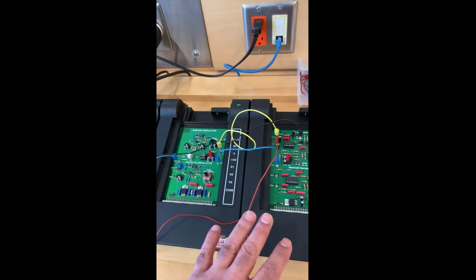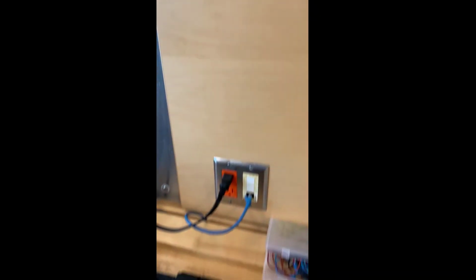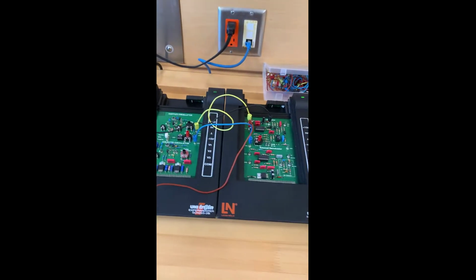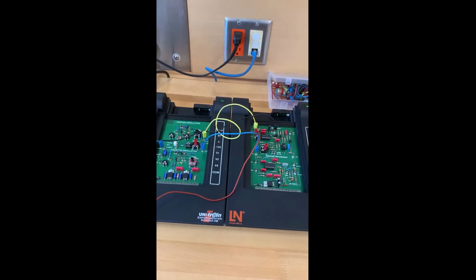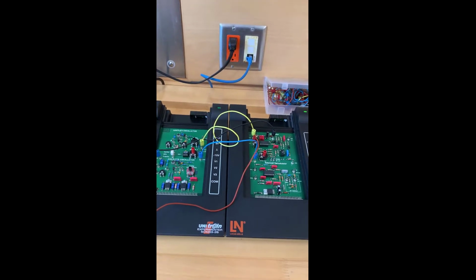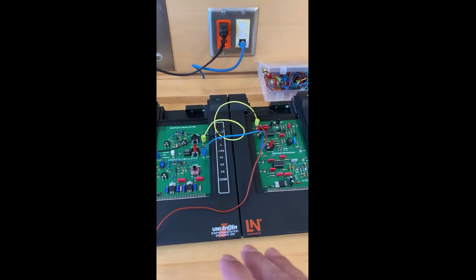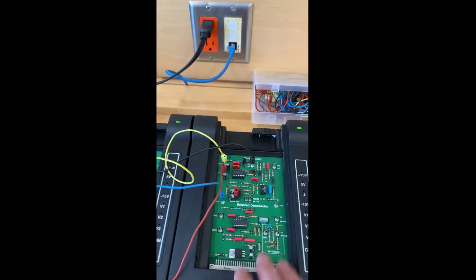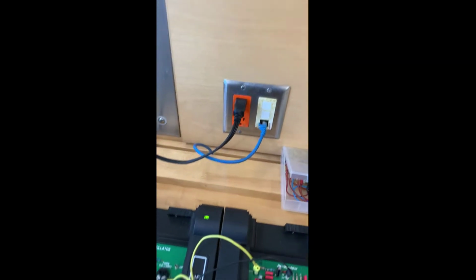So where do we get these boards from? Every lab has a suitcase, every experiment. So for example, this suitcase is for AM, FM modulation. So you open it up, and then I'm going to show you how the software is showing you which boards you need to insert inside the experimenter. So we put the board inside the experimenter, and now we need to run the software.